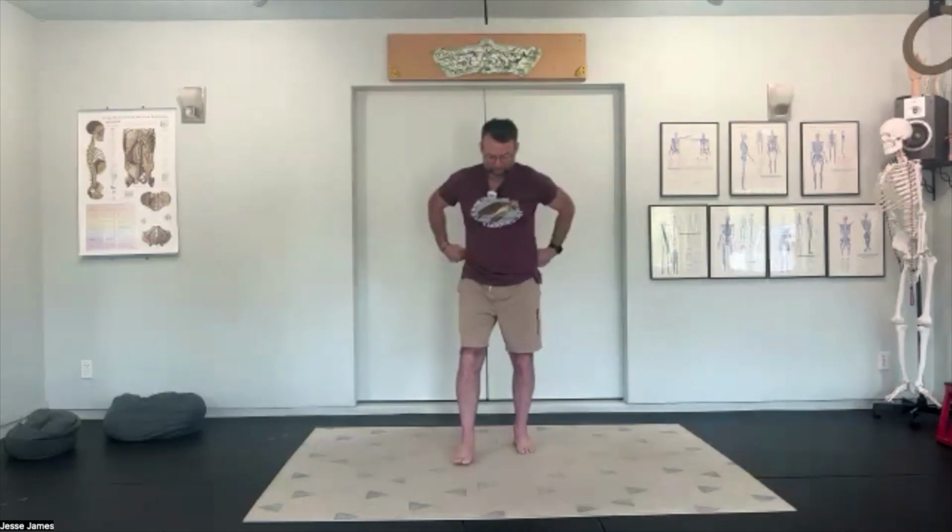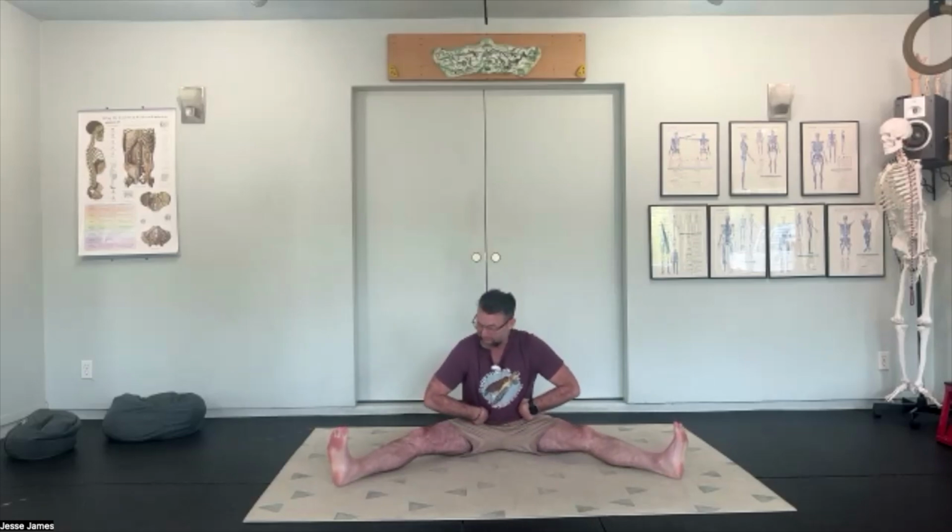All right, we're now going to come all the way down to the floor. And we're going to get into our V-sit. So we just got some decent spiral action through the shoulders. Now I want to do the same thing in the hips. So get in a nice, comfortable V-sit, as wide as you can comfortably be.